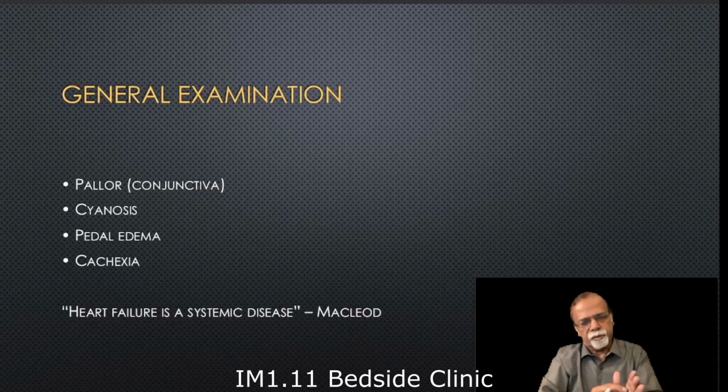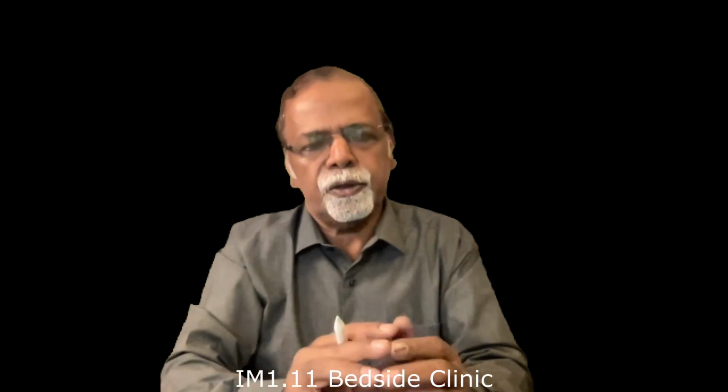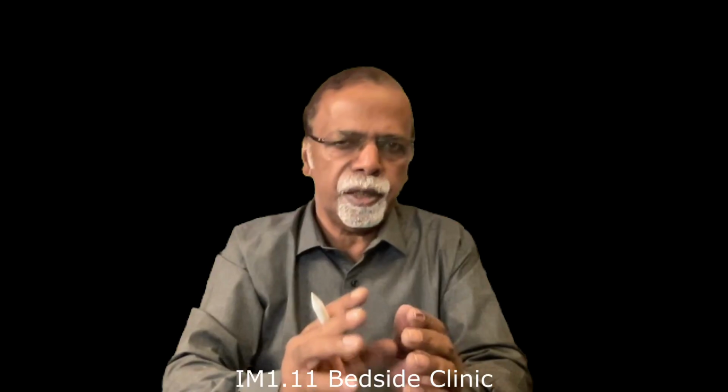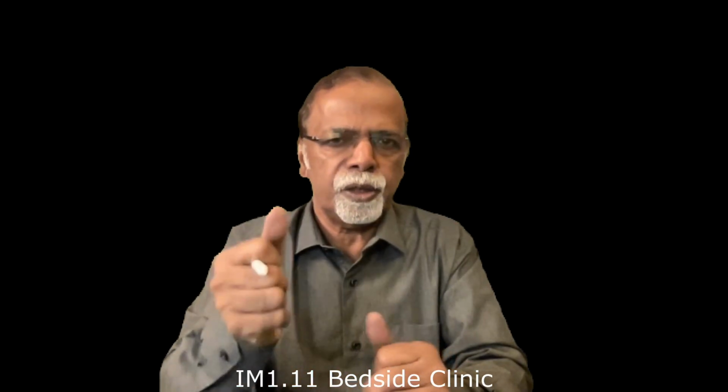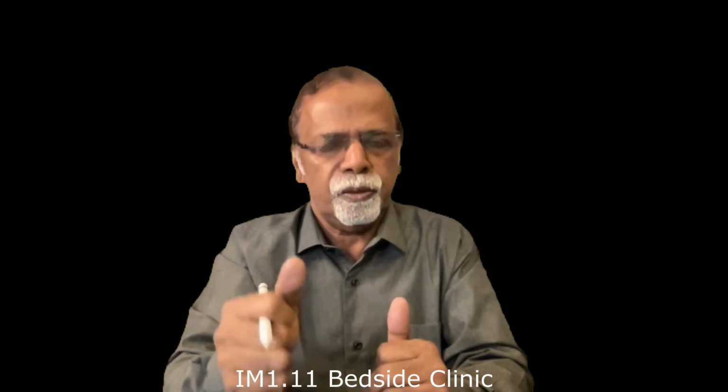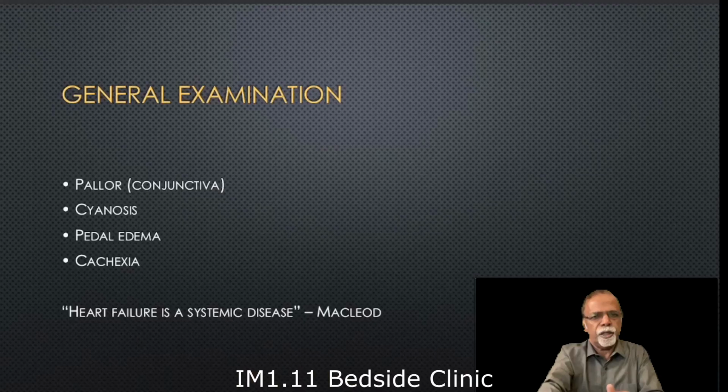Look for pedal edema. It's actually not just pedal edema, it is dependent edema that you should look for. In a bedridden patient, the dependent part is the sacral region. So press over the sacrum for 1 minute and see whether there is pitting. And again, edema may be unilateral. In such cases, suspect pulmonary embolism, because it may be due to DVT.